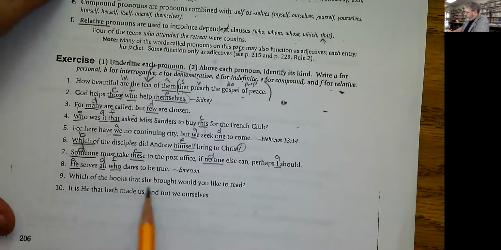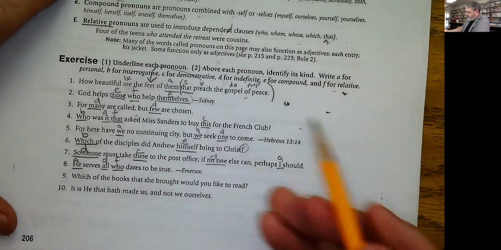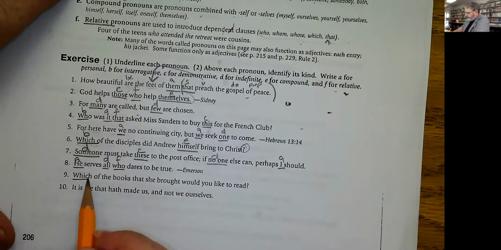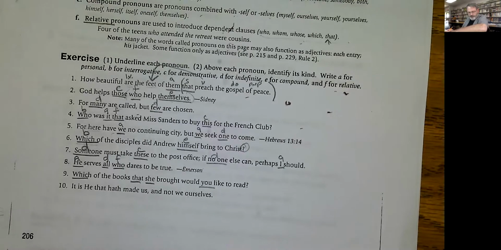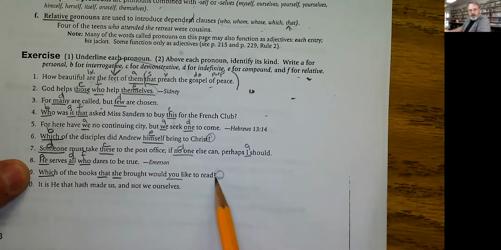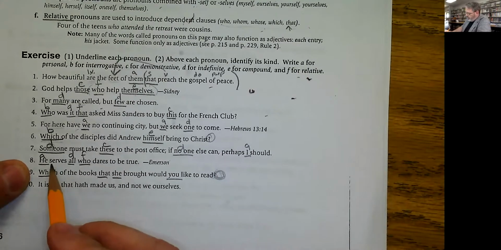Which of the books that she brought would you like to read? Well, actually, that she brought is a clause also. So I think, yeah, that's right. So we've got which is a question. See that question mark? So that's interrogative.